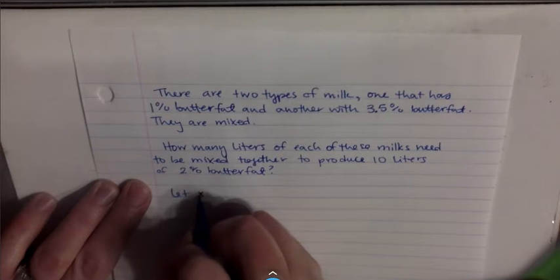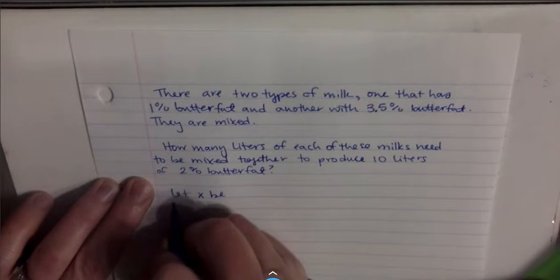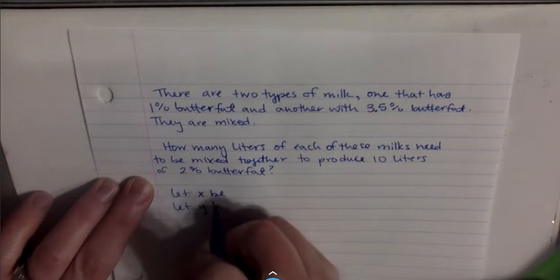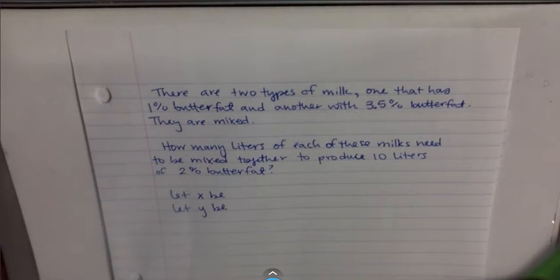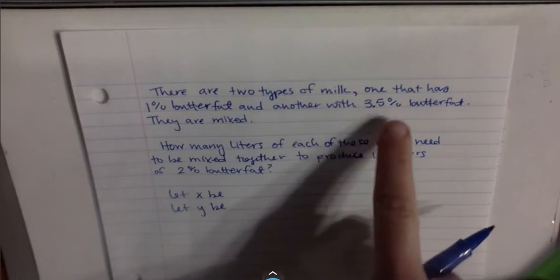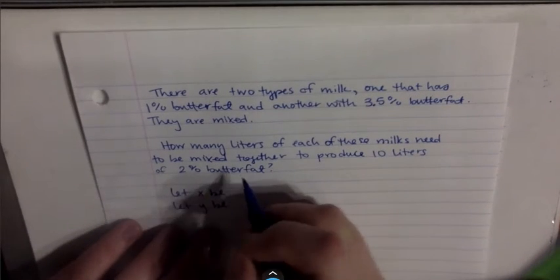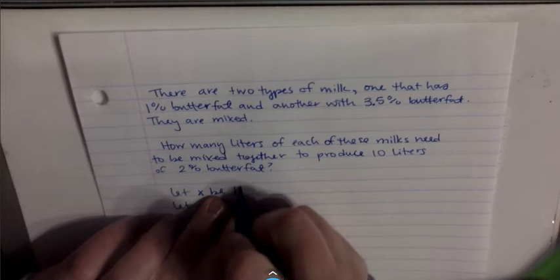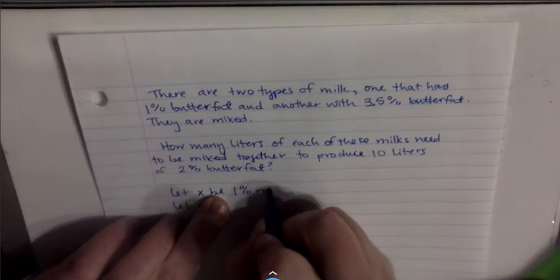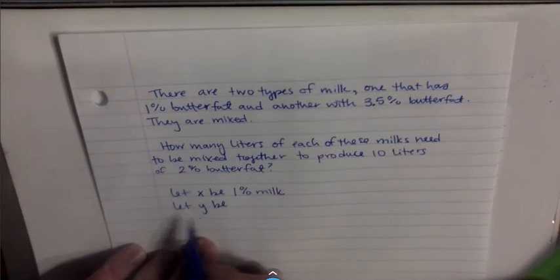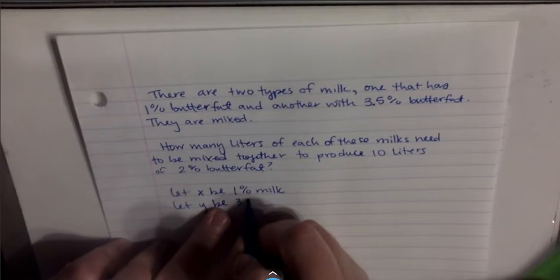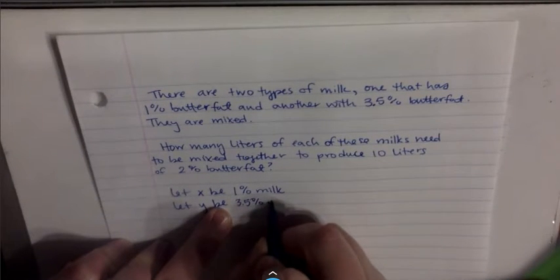Okay, so first of all, we need to create our let statement. So we need to let x be something and we need to let y be something. If we look at these two things, what are the variables here? Like, what are the things that are going to change? And that is the number of liters of 1% versus the number of liters of 3.5% milks. So we'll let x be the 1% milk, and we will let y be the 3.5% milk.